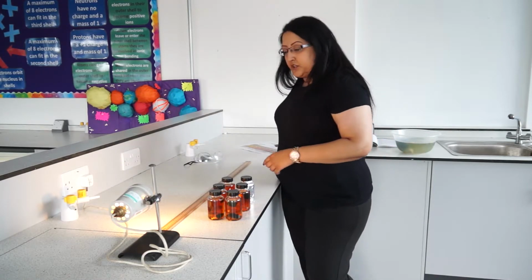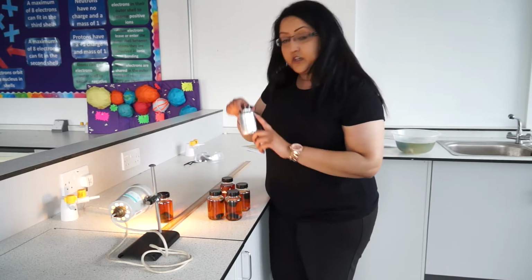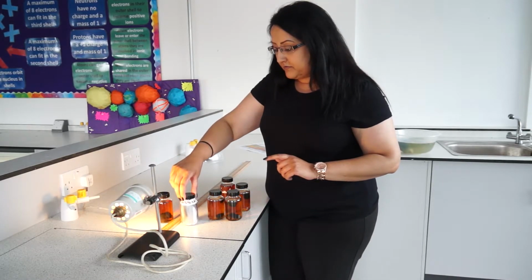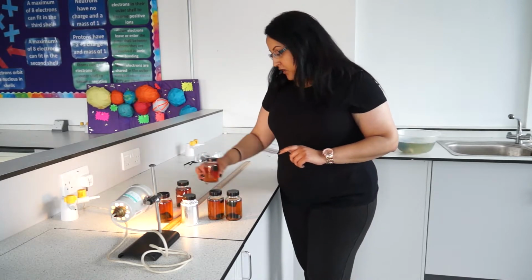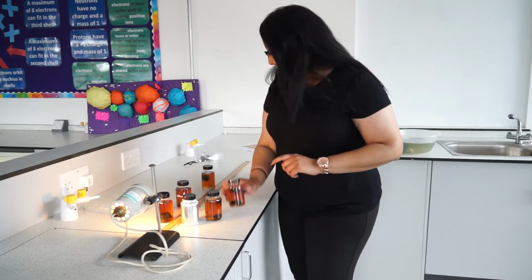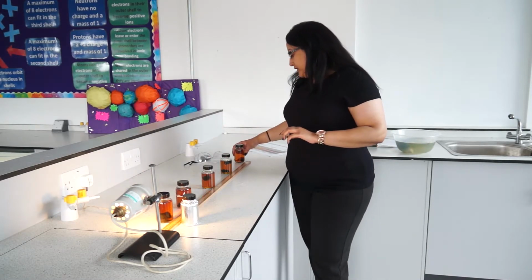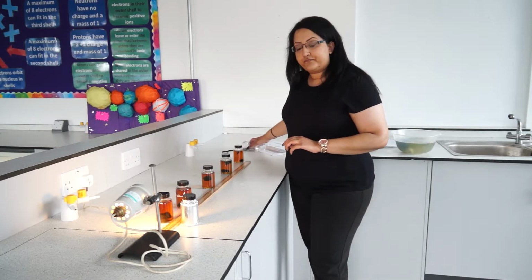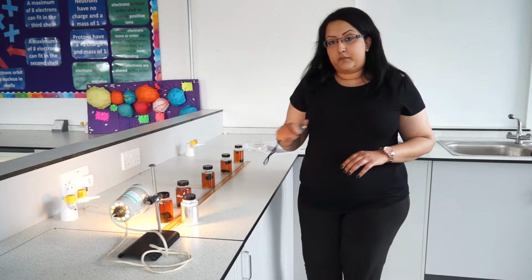So you put one at 10 centimetres, and the control one you put in line with it. You put one at 25 centimetres, one 50 centimetres away, one 75 centimetres away, and one a metre away. And then, once you've done that, you press start on your stop clock.